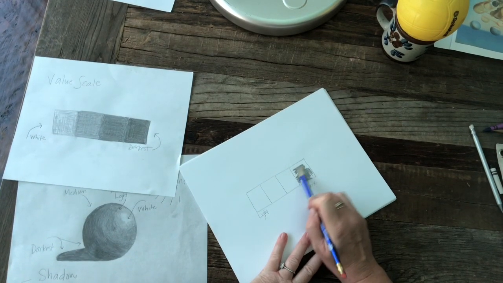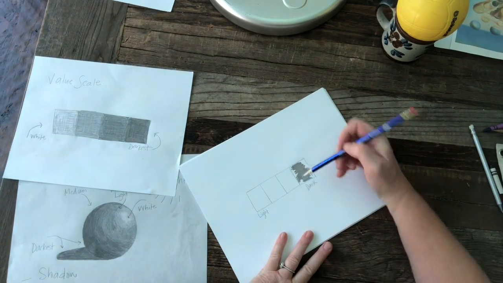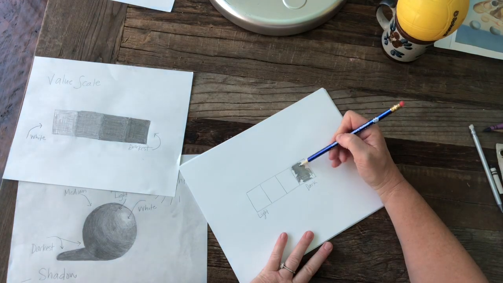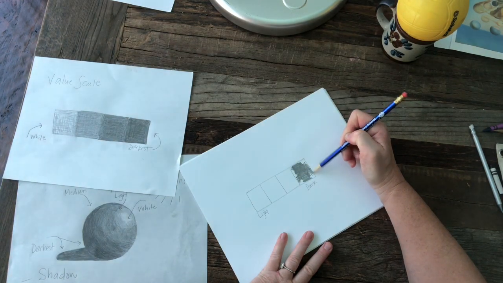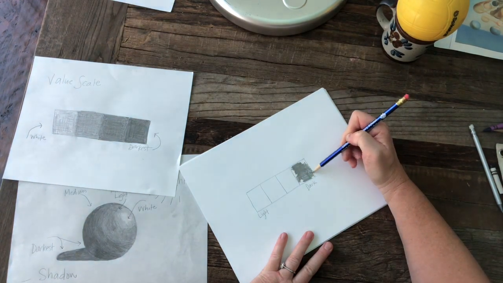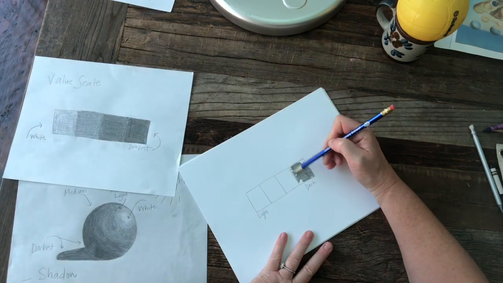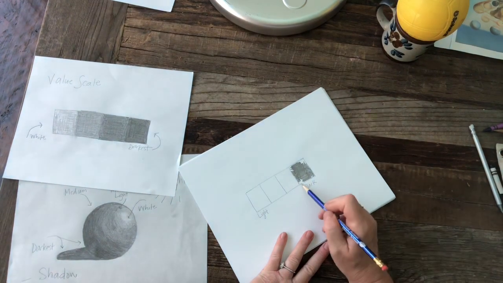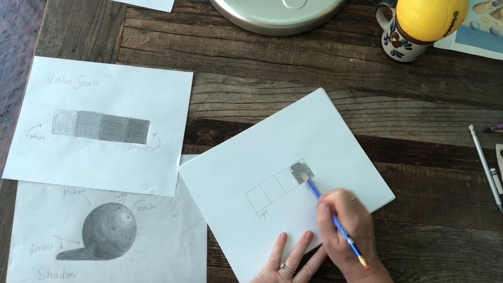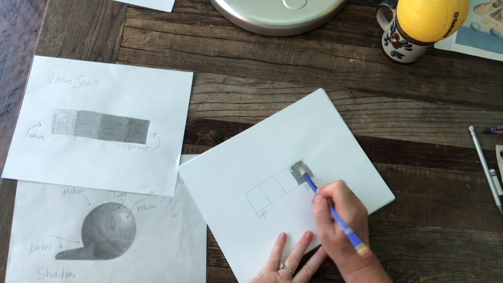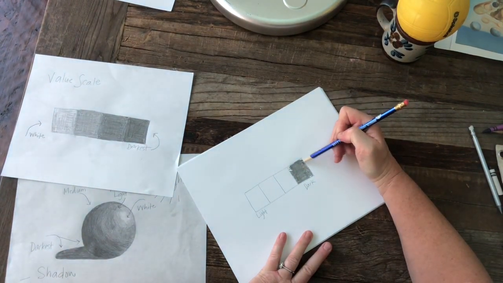And what I'm doing here is I'm using cross hatching, which means I'm going in different directions to overlap my pencil marks in order to get a darker shade. So I'm going horizontally and also vertically.